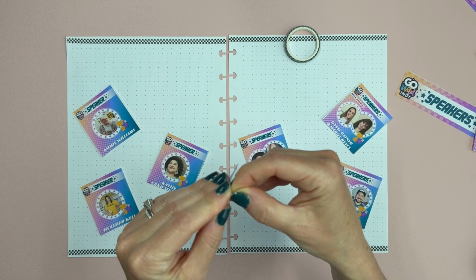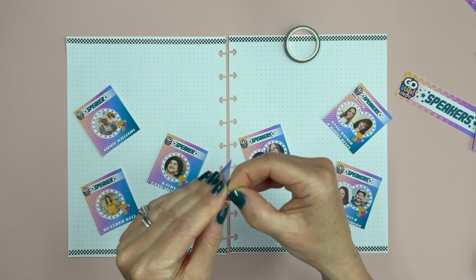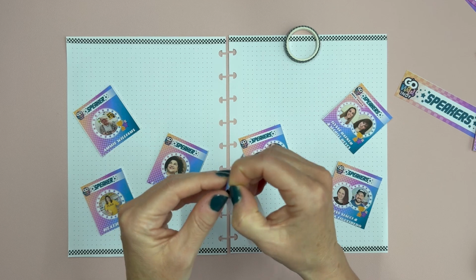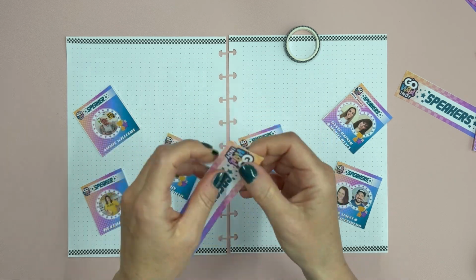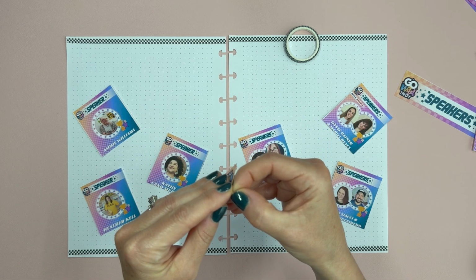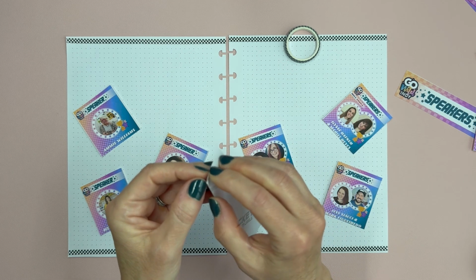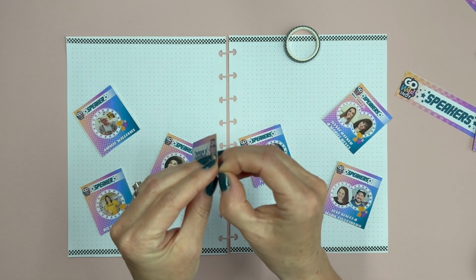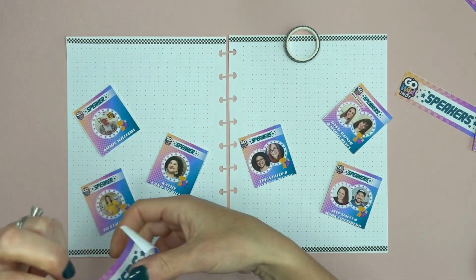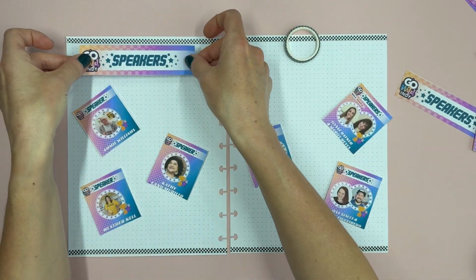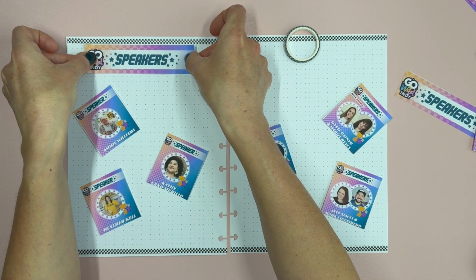So I'm going to put this little banner that says speakers and put it at the top if I can separate this. Sometimes it's really hard to get the sticker off the sticker paper. There we go. All right, so we're just gonna kind of put this in the center.